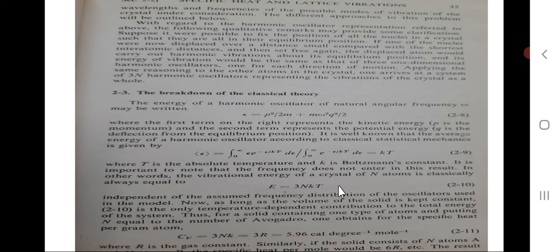Thus, for solids containing one type of atom, putting capital N equal to Avogadro's number, for the specific heat per mole, Cv is equal to ∂E/∂T, that is 3Nk. Now Nk is equal to R, the universal gas constant, and putting this value we get 5.96 calorie per degree per mole.